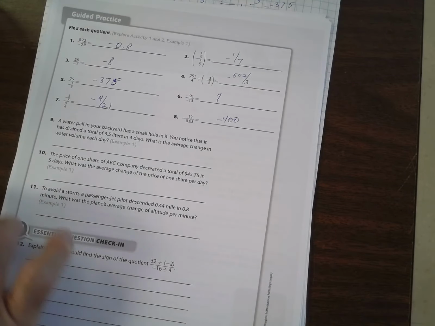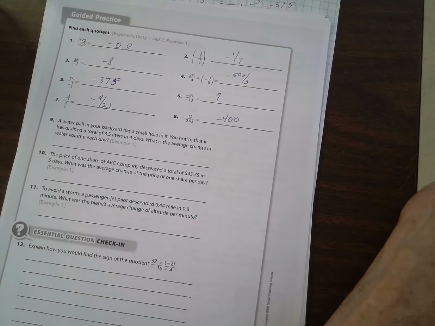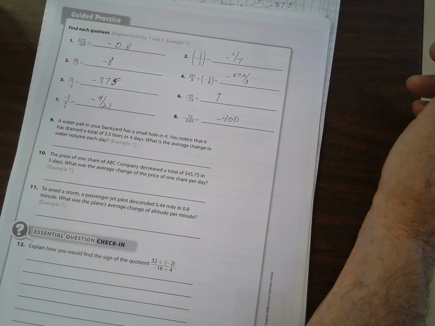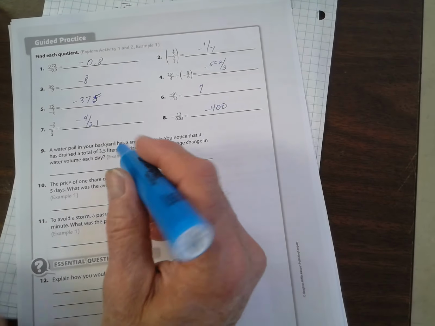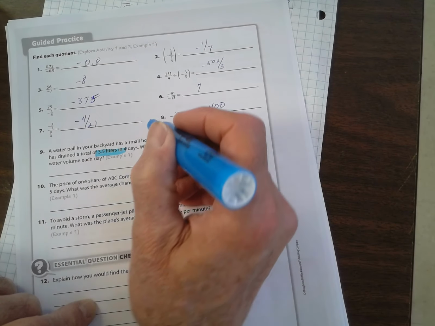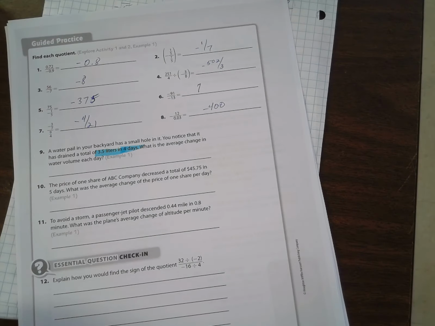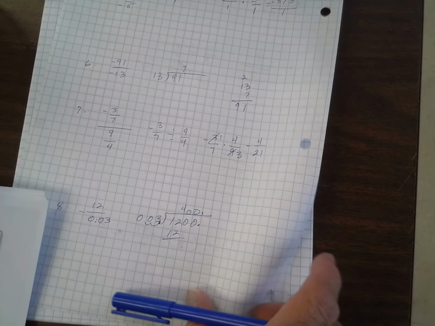So we have some word problems here. A water pail in your backyard has a small hole in it. You notice that it has drained a total of 3.5 liters in 4 days. What is the average change in water volume each day?